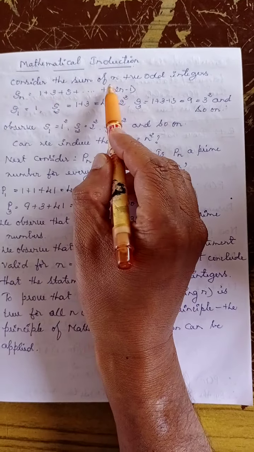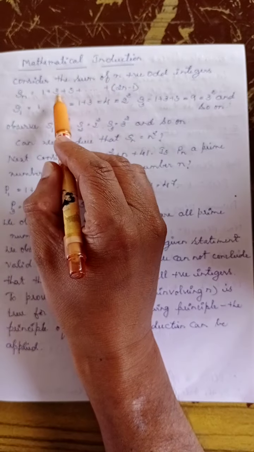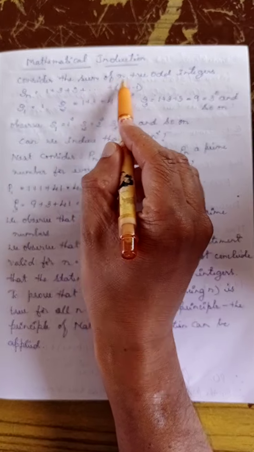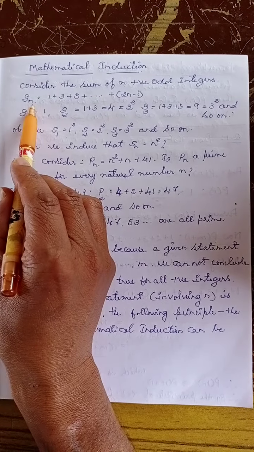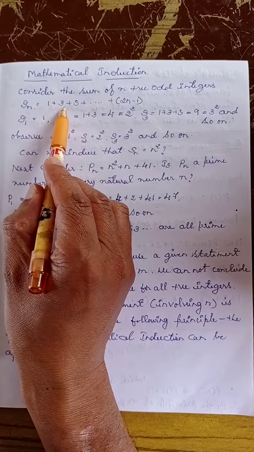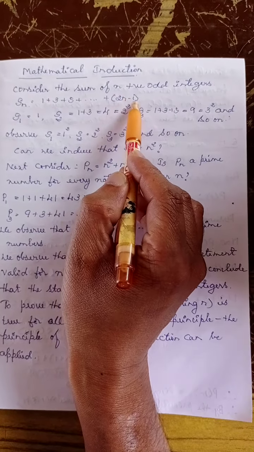Now we consider the sum of n positive odd integers. The odd integers are 1, 3, 5. Here they said the sum of n positive odd integers. So Sn is equal to 1 plus 3 plus 5 plus etc. The nth term here is 2n minus 1.